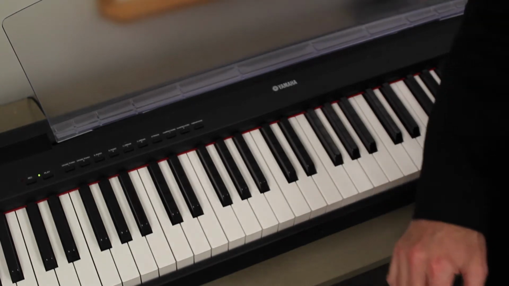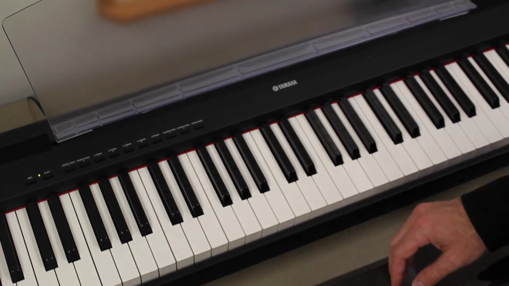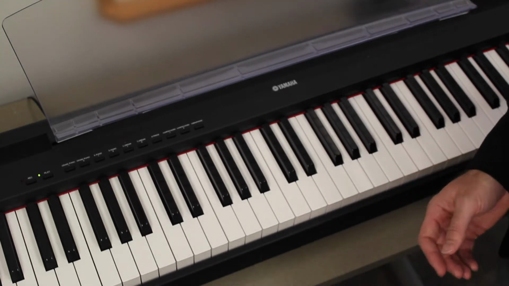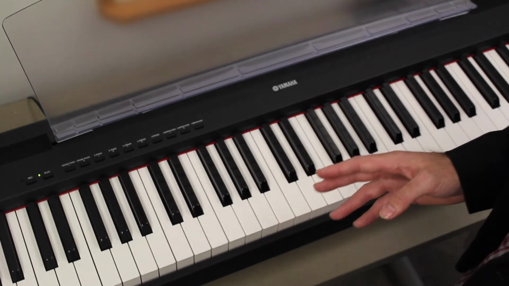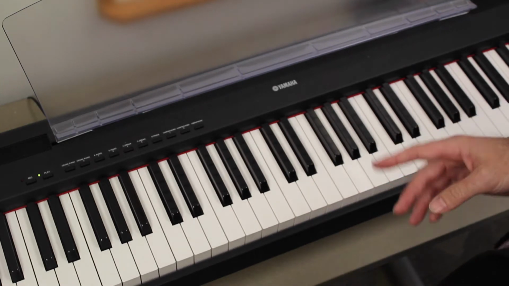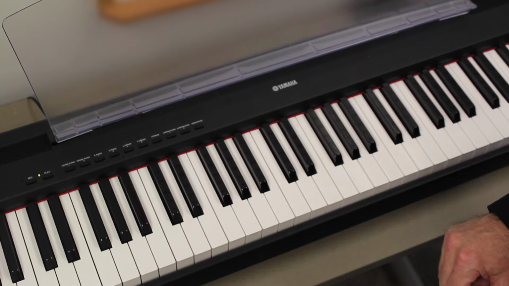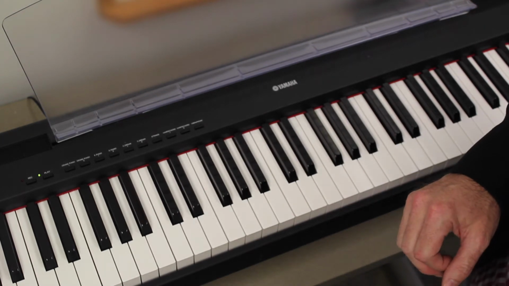So now we're going to look at minor scales and how those are constructed and how that differs from the major scale. Minor scales are a little more complicated than major scales because there are different forms of minor scales. We actually have 3 different forms of the minor scale that we use. We have natural minor, we have harmonic minor, and we have melodic minor. So you're going to need to learn the patterns for each of those 3 scales.